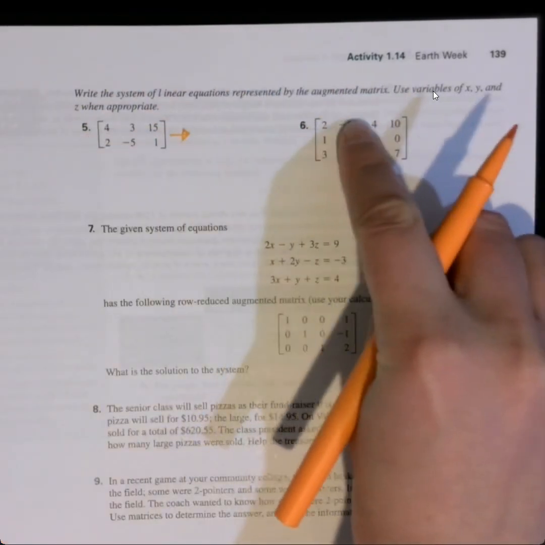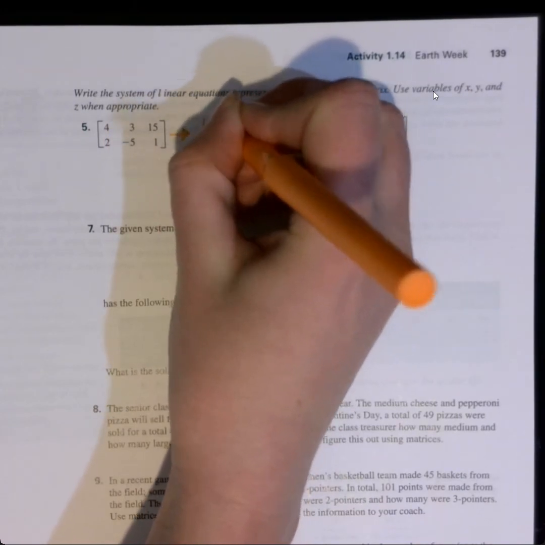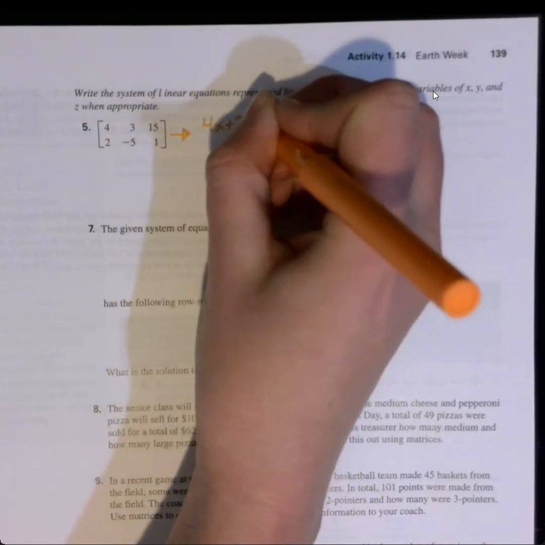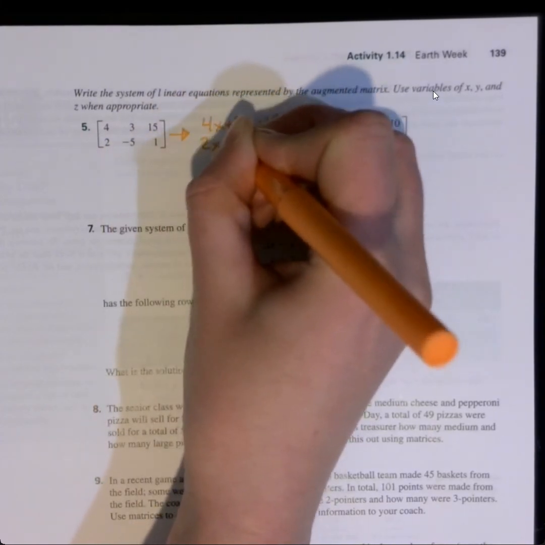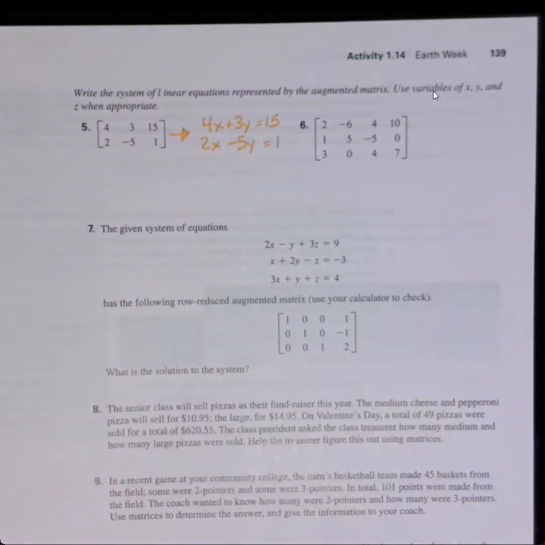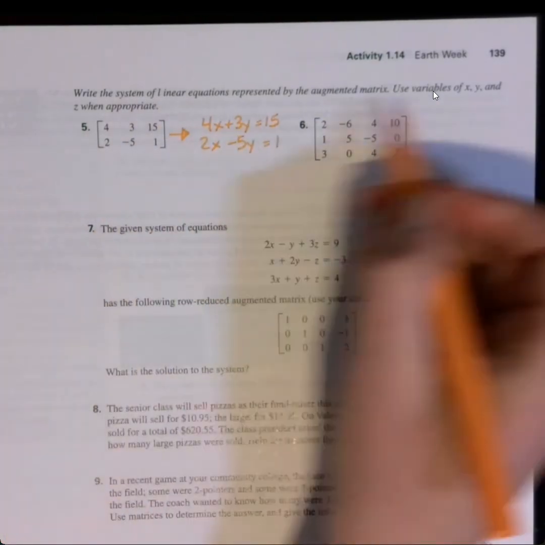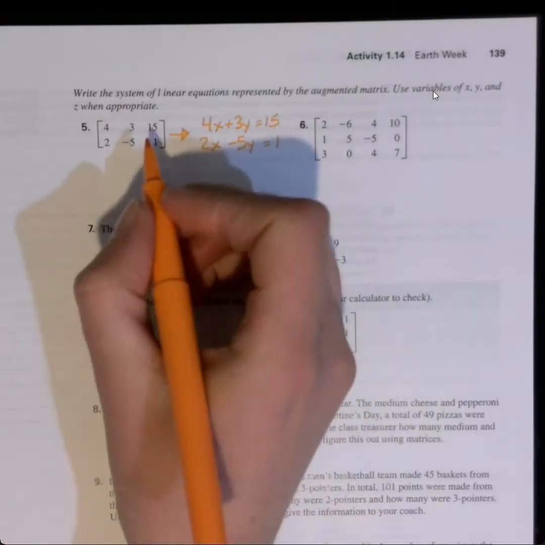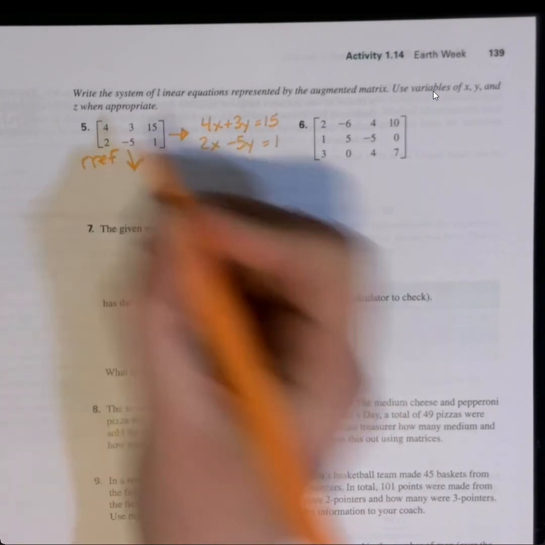It doesn't have x, y, and z like this one here does. So this equation would be 4x plus 3y equals 15, and 2x minus 5y equals 1. That's the system. And then it does not ask me to get the solution in this context, but why not? Let's get the solution for this matrix. So we're going to get this into RREF form.